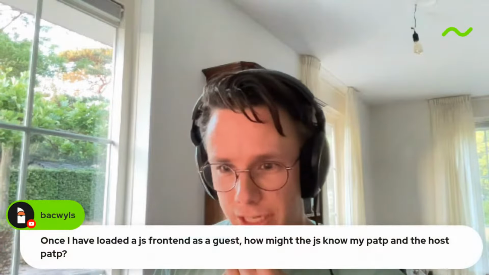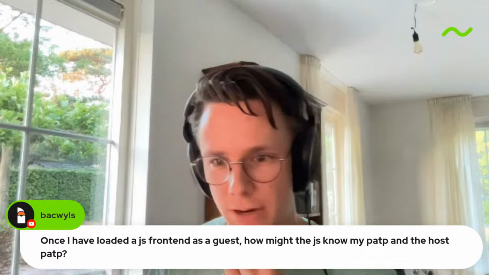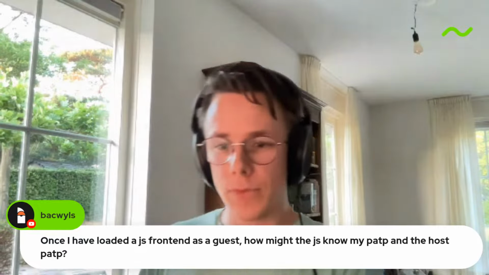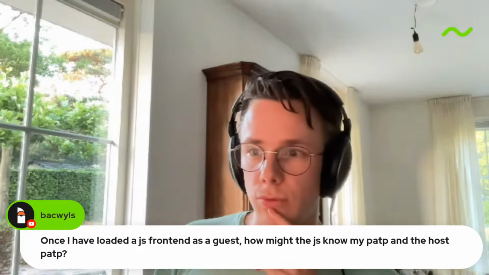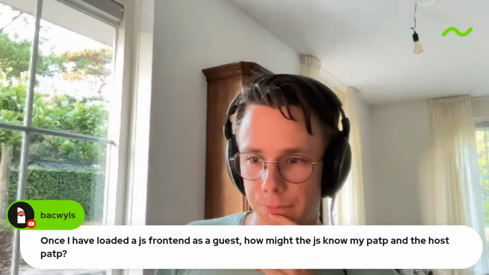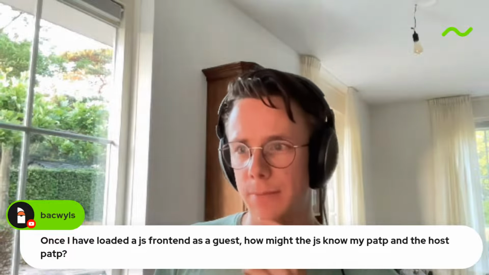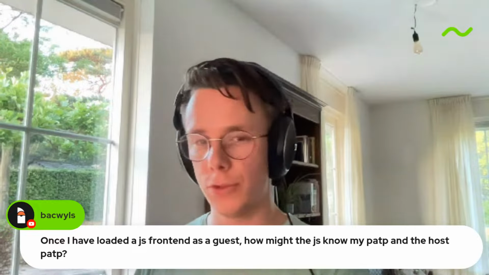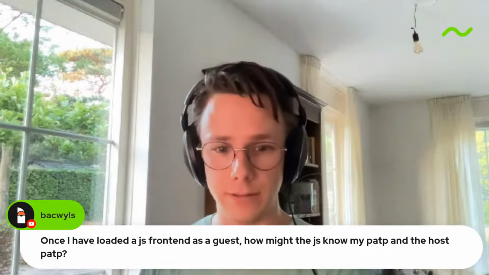Backwhiles asks, once I have loaded a JS front end as a guest, how might the JS know my patP and the host patP? So we do add a new endpoint to Eyre's built-in interfaces.